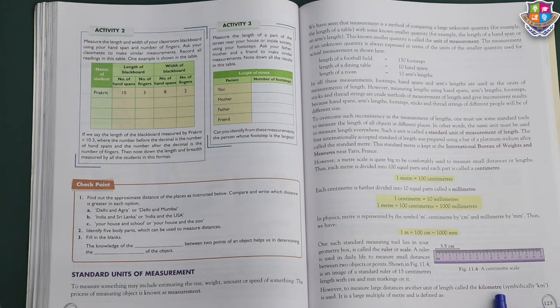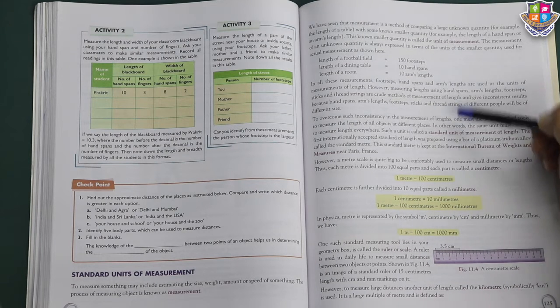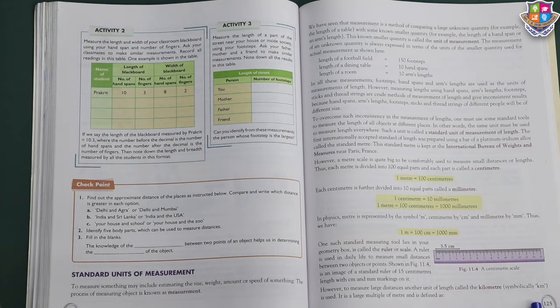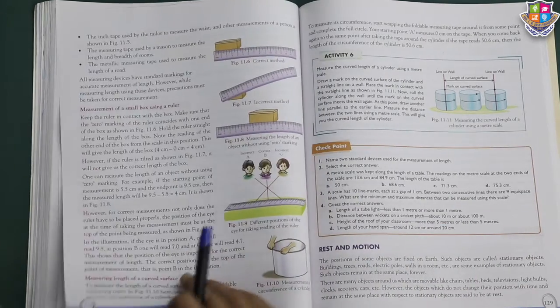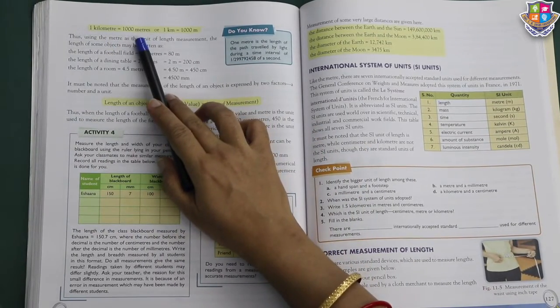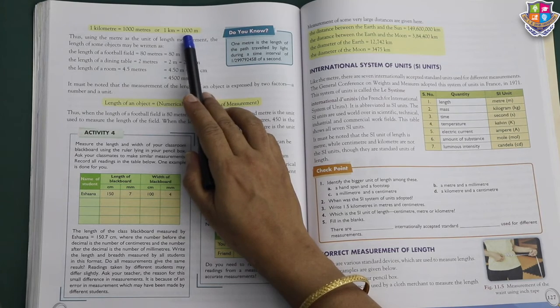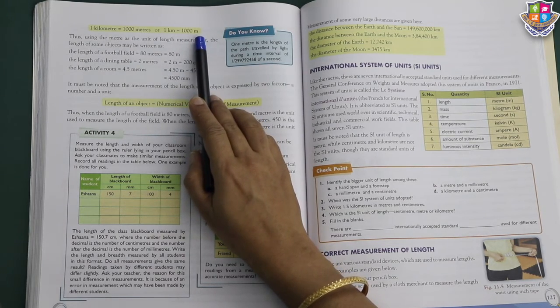So, we have already discussed meter, centimeter, millimeter. These are all small units. Now, kilometer to measure length of long distances. So, 1 kilometer is equal to 1000 meters, or 1 kilometer is equal to, you can write 1 with 3 zeros, meter.